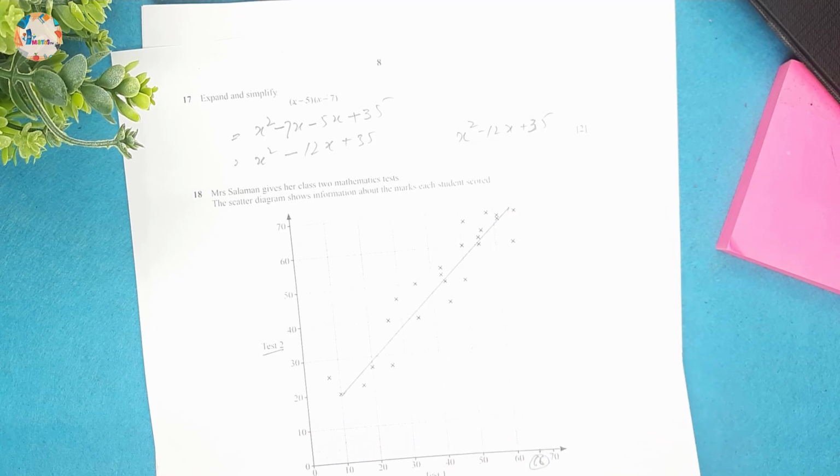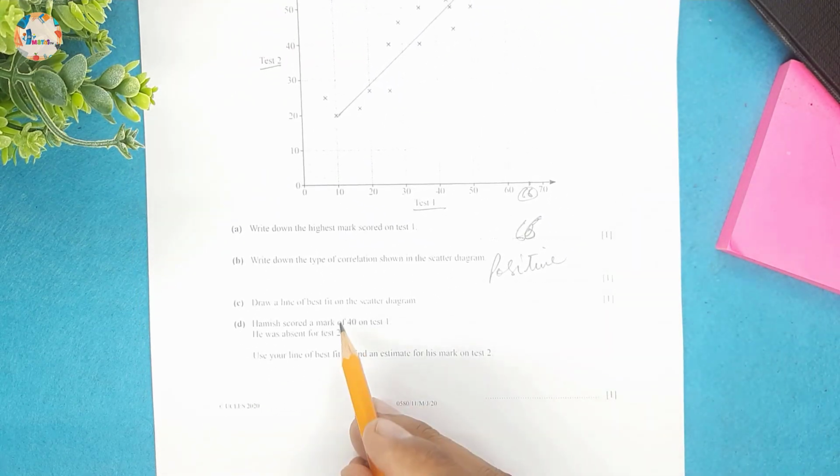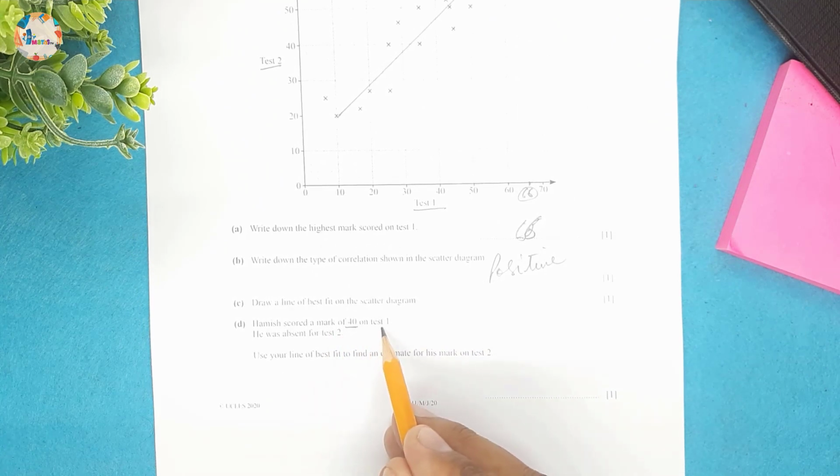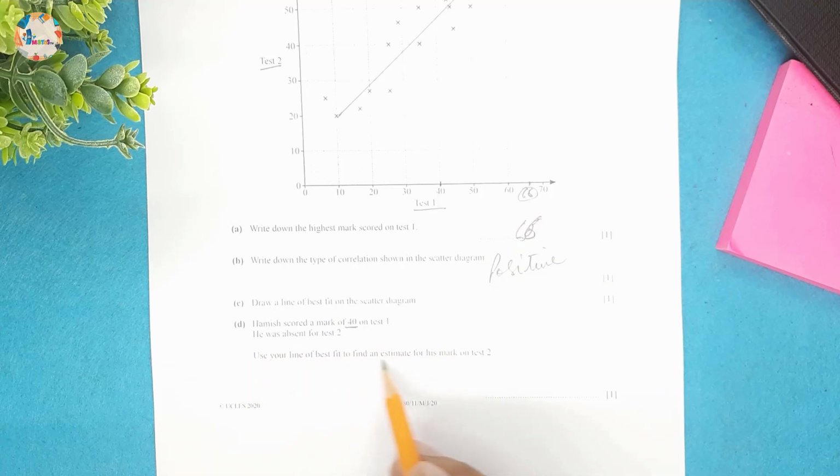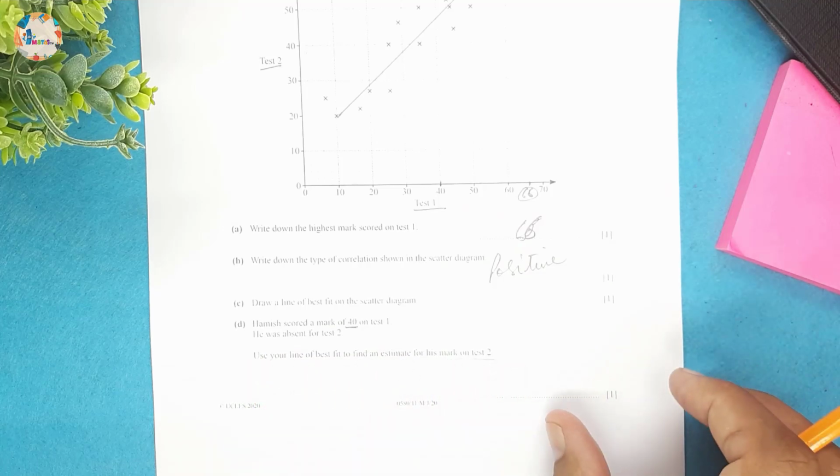So this will be the line, and then they are saying Hamesh scored a mark of 40 on test 1. So test 1 is 40 over here, and use your line of best fit to estimate the mark for test 2.